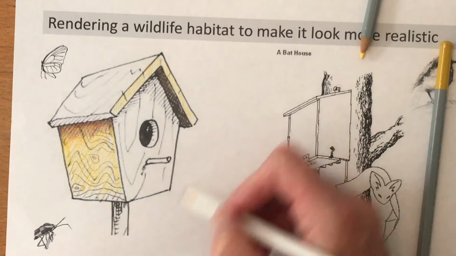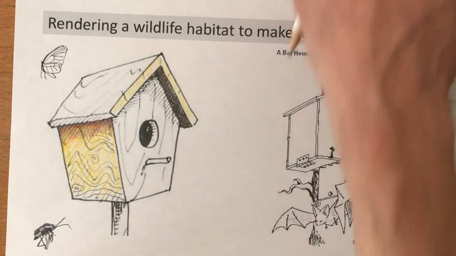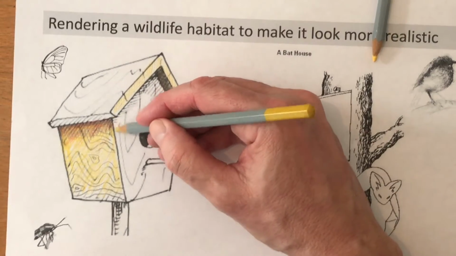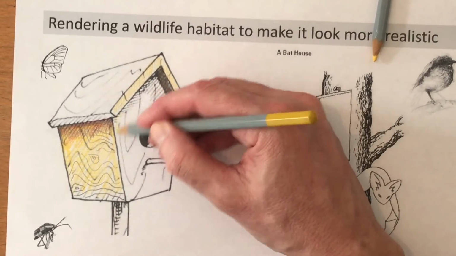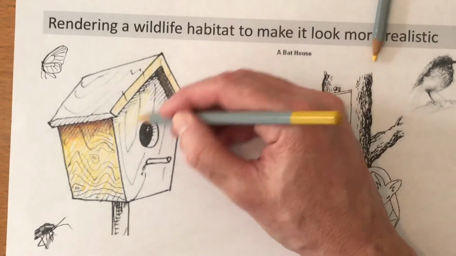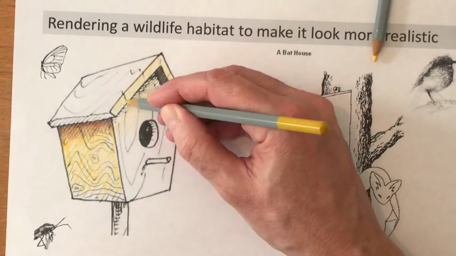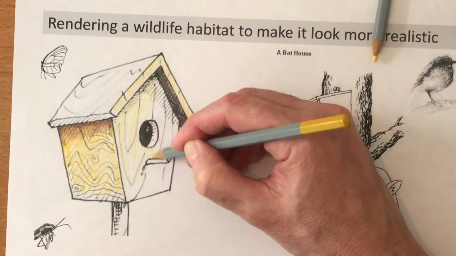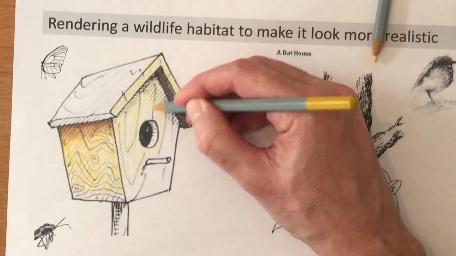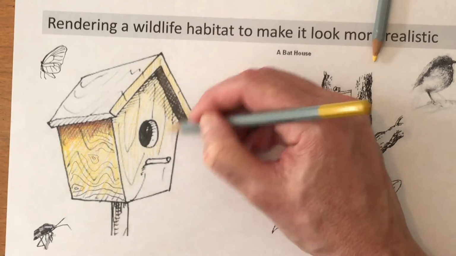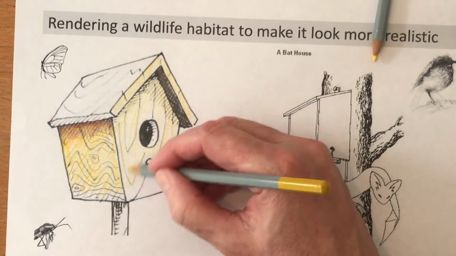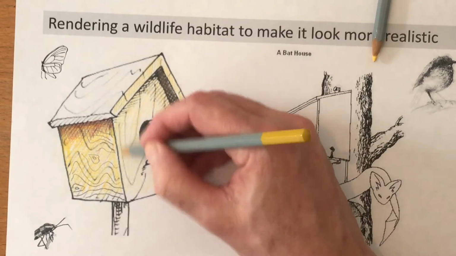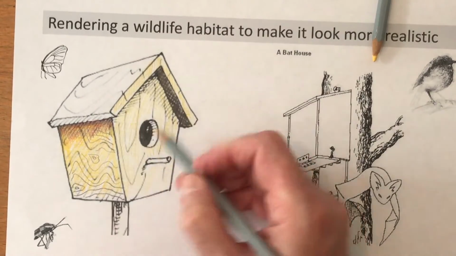So what about this front of the bird box here? Well, I think the very first thing to do would be to, because we're working in yellows, tones of yellow, I'm just going to go over that in a pale yellow first of all. But then I'm going to do the same thing that we did over here.